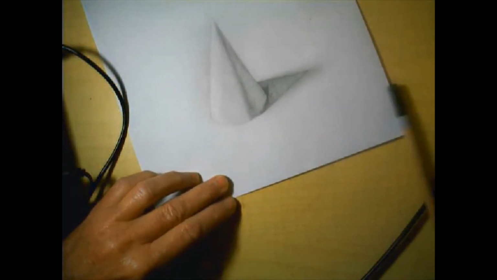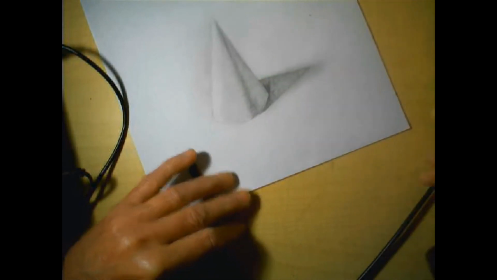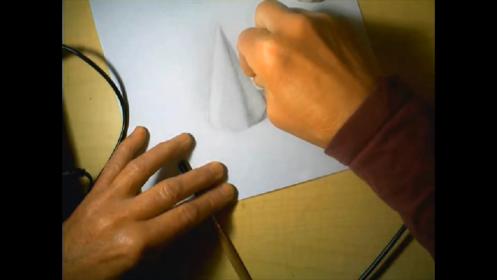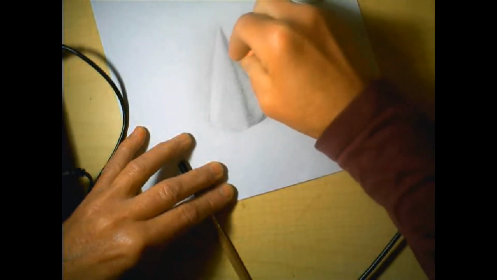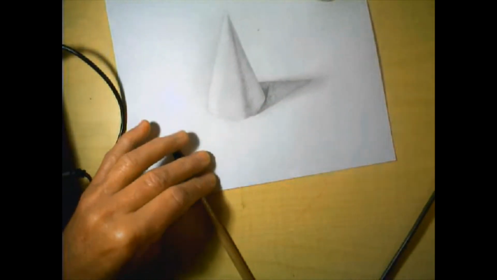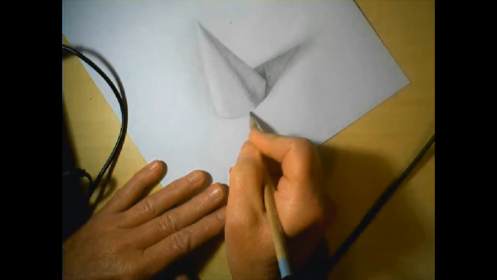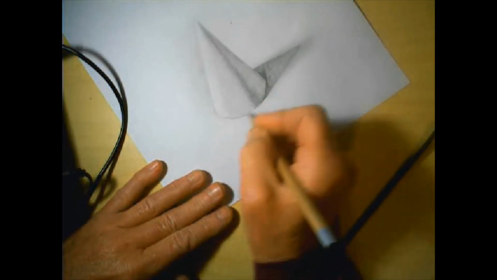Kind of like that. And we are just about there. That gives you the basic idea. Again, the final thing is cleaning it up a little to get your nice crisp edges, and I could make this edge a little darker. But that's the idea there.